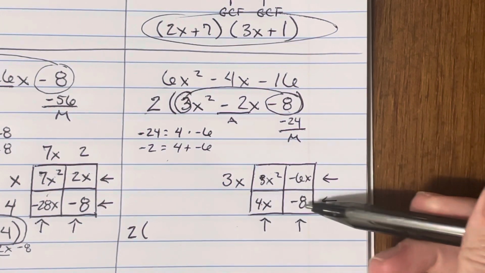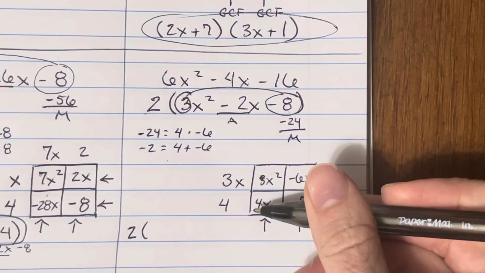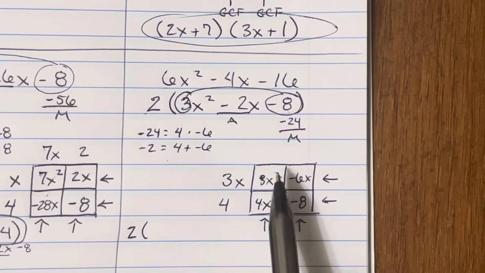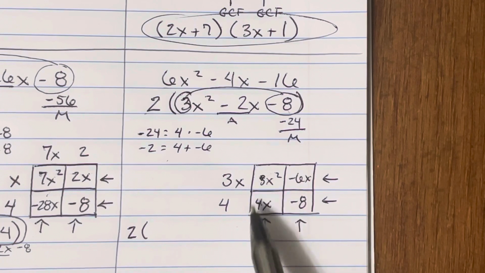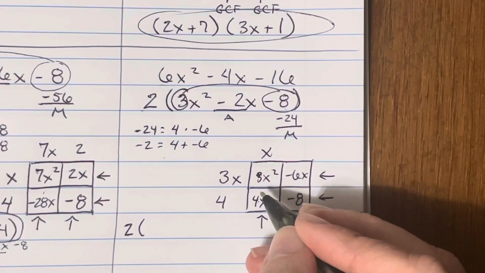On the bottom, 4 and negative 8 have a 4 in common. It's positive because the last thing it touches is positive. Going across the top, or going up and down, 3 and 4 don't have any numbers in common, but they do have an x in common. So these boxes have x in common.